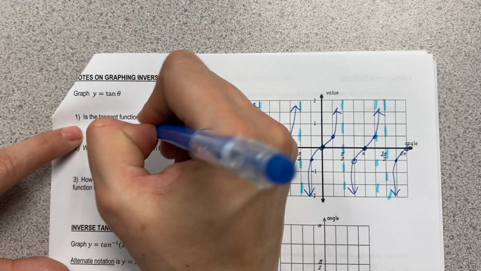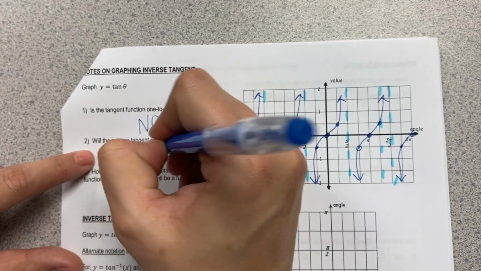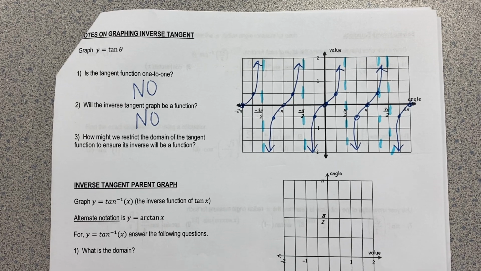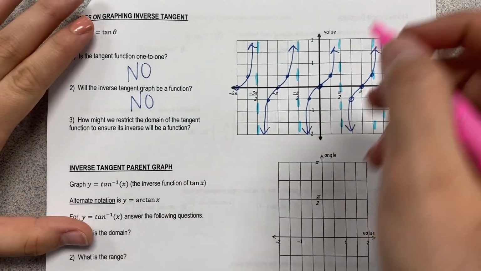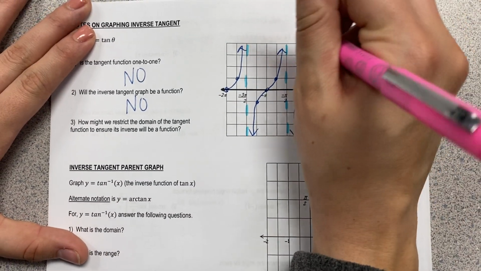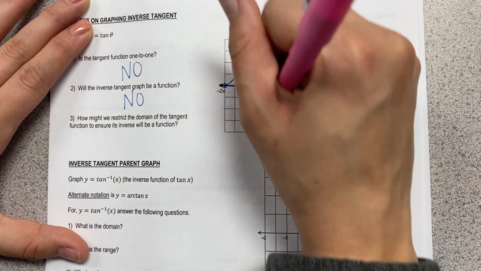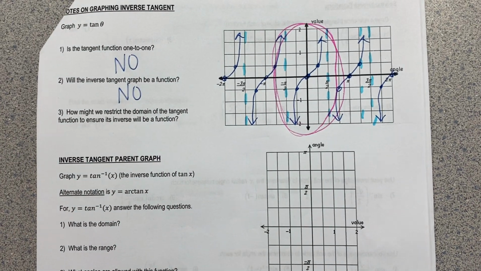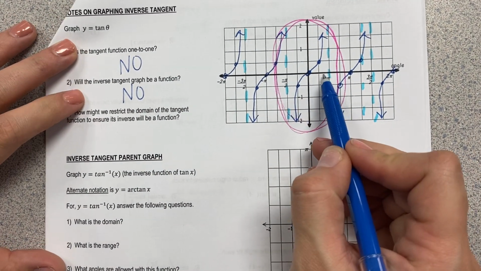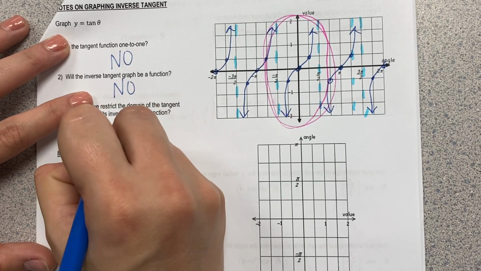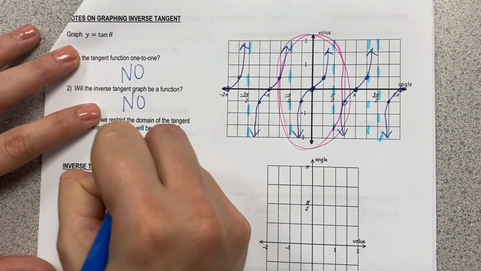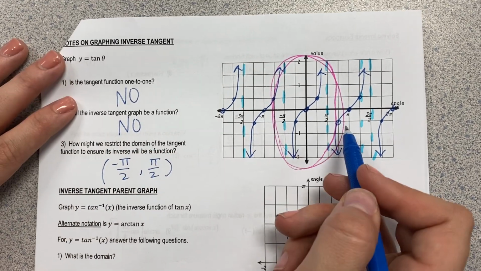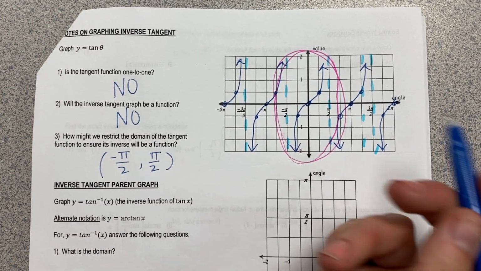No. It doesn't pass the horizontal line test. So it's not a function. How are we going to restrict this domain? Well, if I want to pass the horizontal line test, I only need one of these sections here. So I'm just going to pick one of these sections. Now this domain is going to look different. It's going to have parentheses. Why is it going to have parentheses instead of brackets? Well, let me tell you. There's asymptotes there.